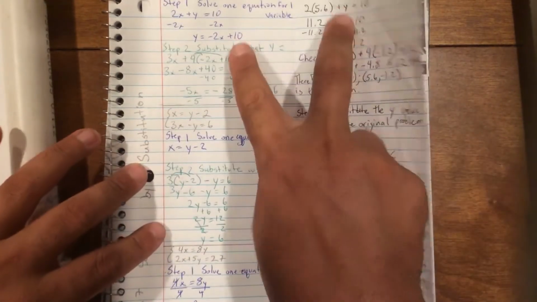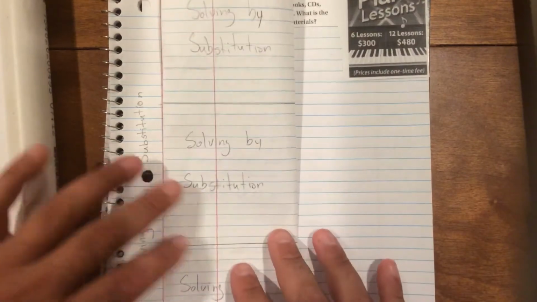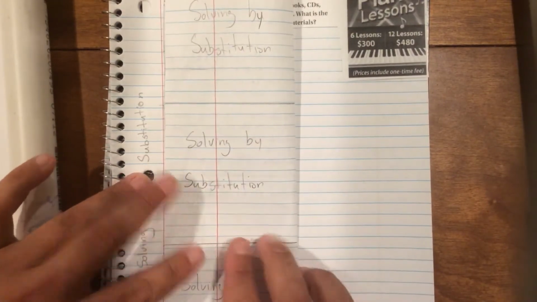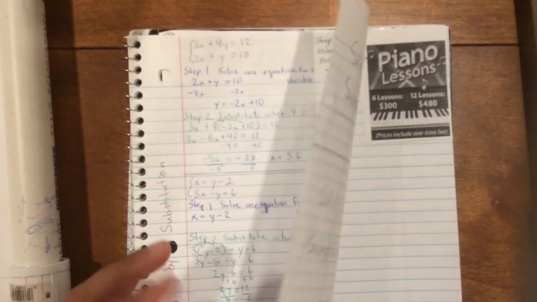I just wanted to show you. So this is the foldable we just did, and all of these were solving by substitution. Just wanted to make sure that all of them. So if you look at the bottom one, solve by substitution, or solving by substitution.